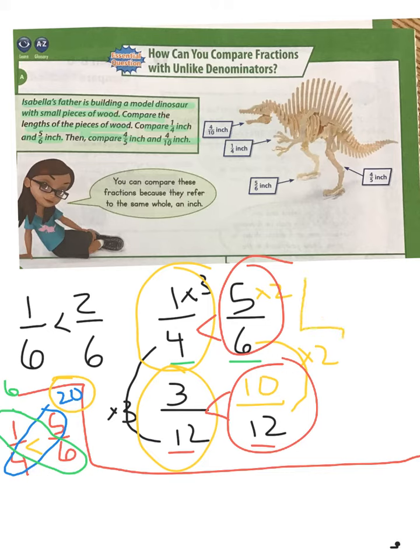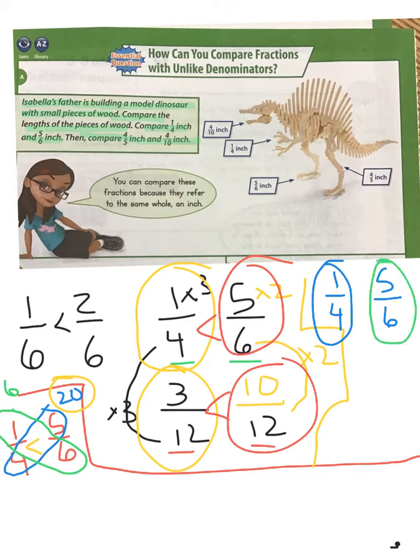If we think about it, I'm going to make a little spot over here. If I have 1/4 and 5/6, I know that 1/4 is going to be less than a half, because a half is 1/2, which would be 2/4. So this is going to be less than a half. And if I look at 5/6, I know 5/6 is going to be greater than a half, because half of 6 is 3. So I automatically know that 5/6 is going to be greater. So there's another way that you can compare the fractions.